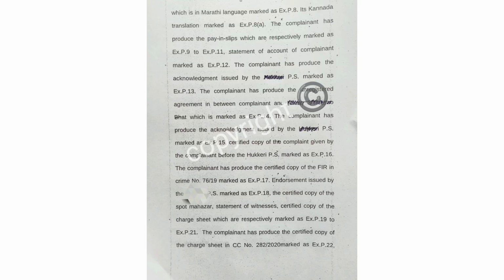The certified copy of the spot mahazar, statement of witnesses, and certified copy of the charge sheet are respectively marked as Exhibit P19 to Exhibit P21.